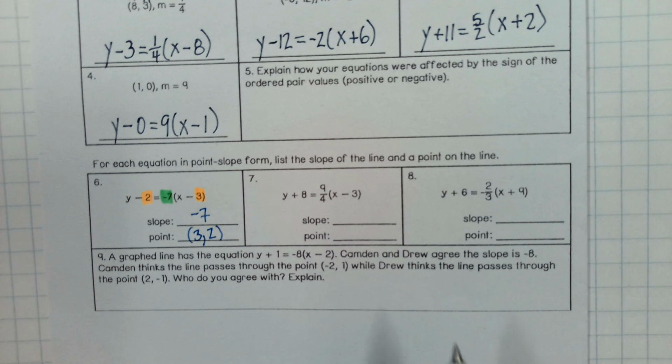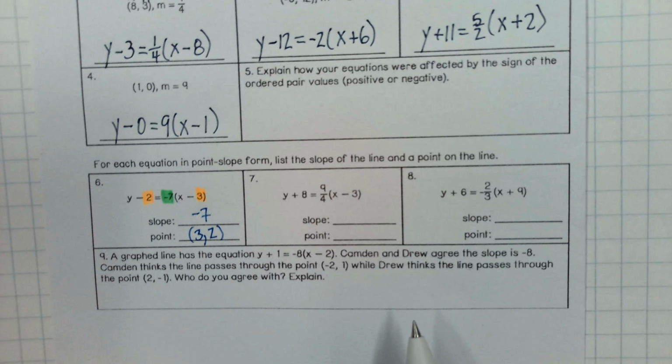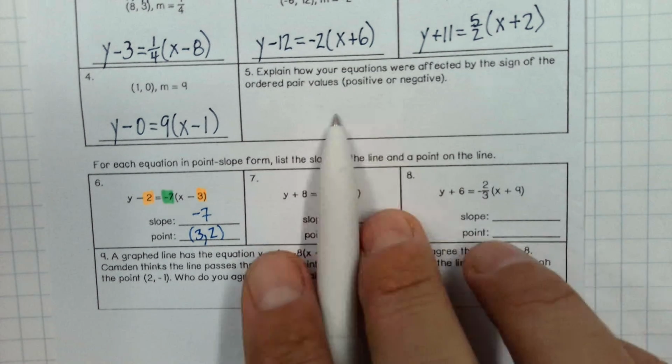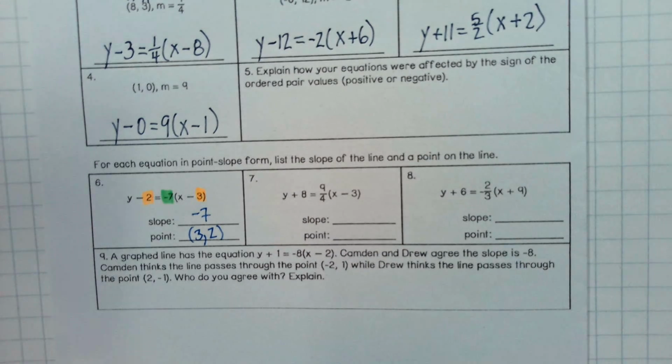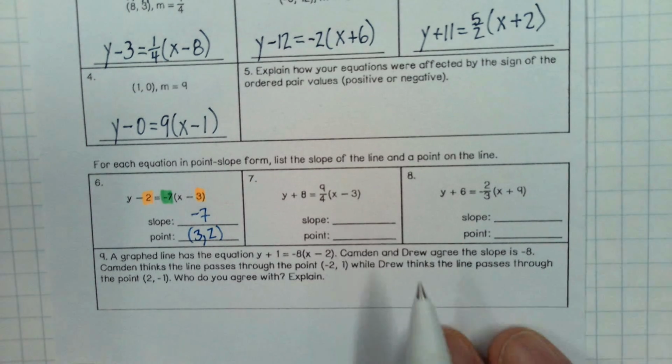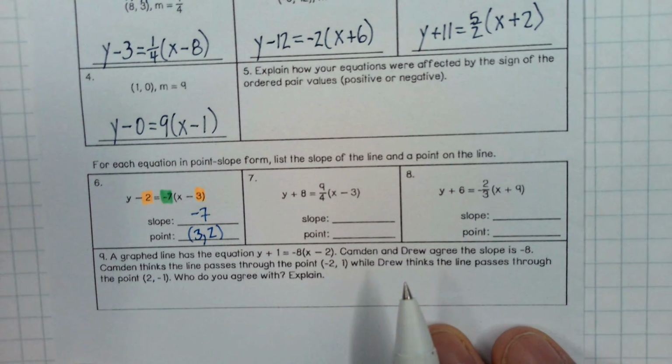Did we skip number 5? Oh no, I just had you write it on your own. In your own words, something to the effect of, you flip the signs, you take the opposite signs. So in your own words, write down what you want there.